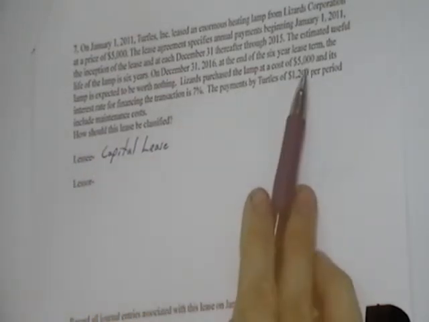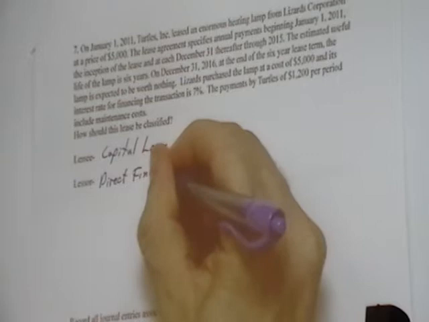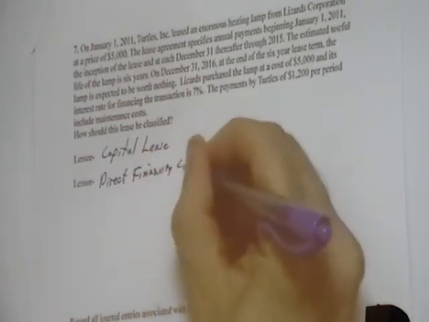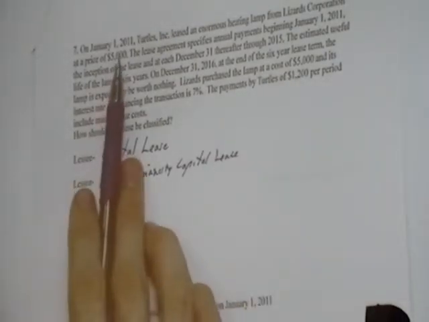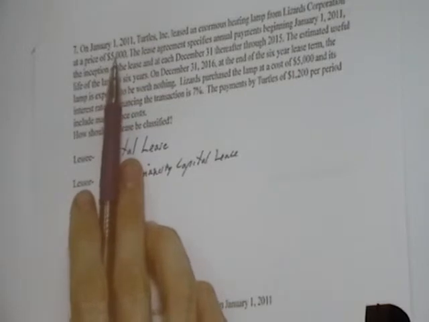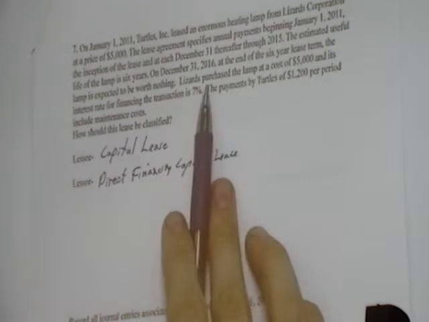So what kind of lease is this? Direct. This is a direct financing capital lease. Why? Because the price that they paid for, $5,000, is equal to the price that they are leasing this for. That is the definition of a direct financing lease. All right, and then it says 7%. The payments by Turtles of $1,200 per period include maintenance costs. How should this lease be classified?